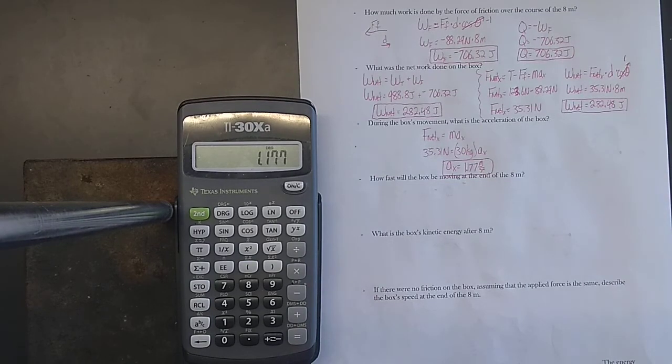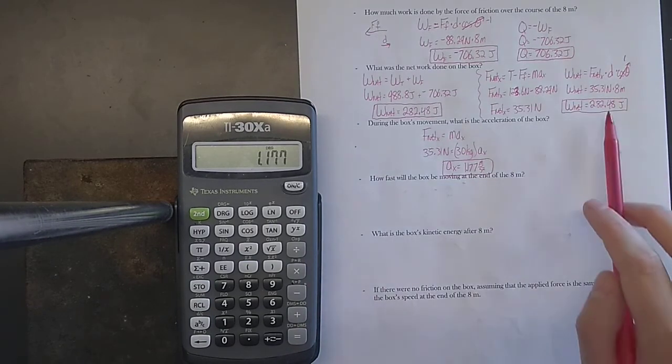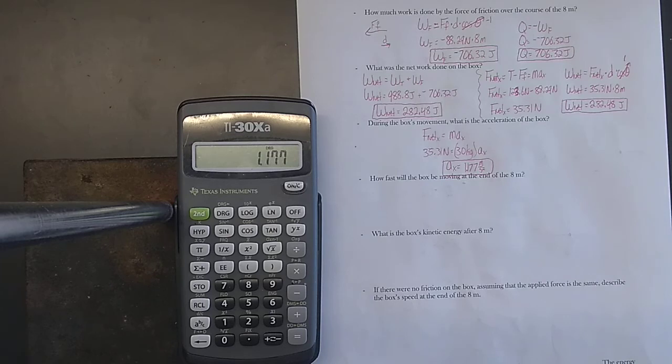So we know it's speeding up. And that makes sense because we know that there's an increase in mechanical energy, which means, because the mechanical energy is increasing, the only type of energy that can be increasing is kinetic energy. This box is not compressing a spring or moving up into the air. So if the kinetic energy is increasing, it makes sense that the box is accelerating.